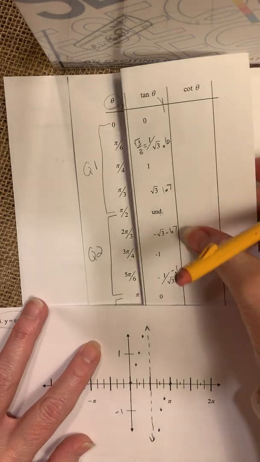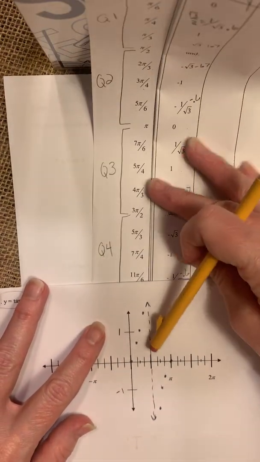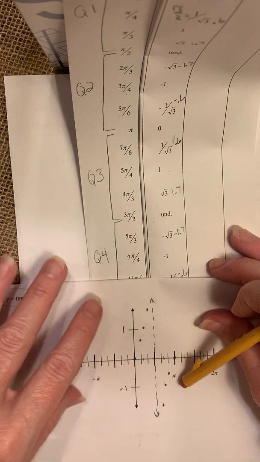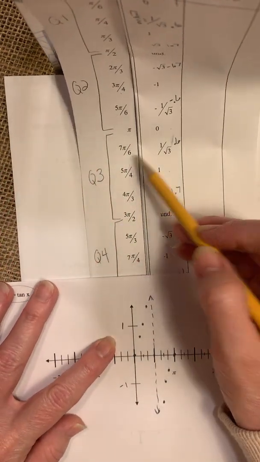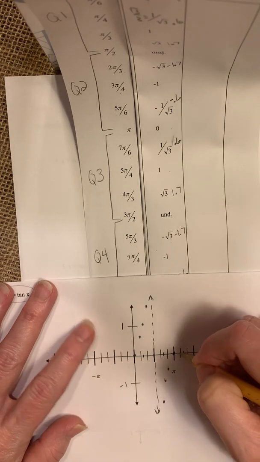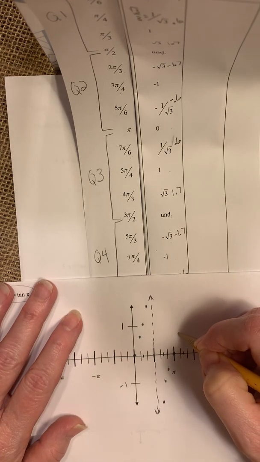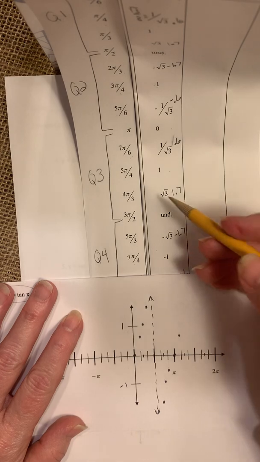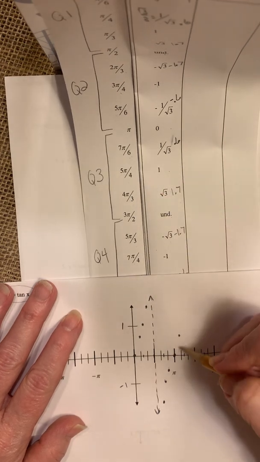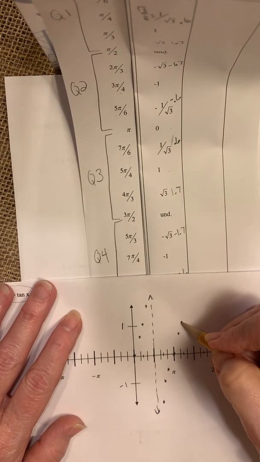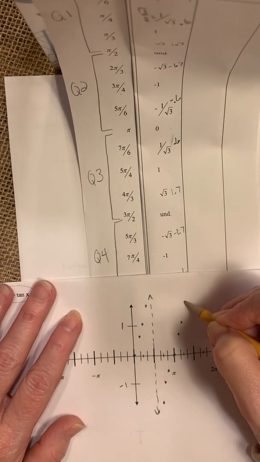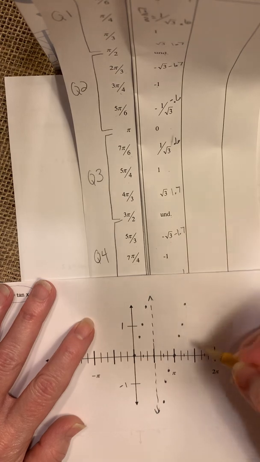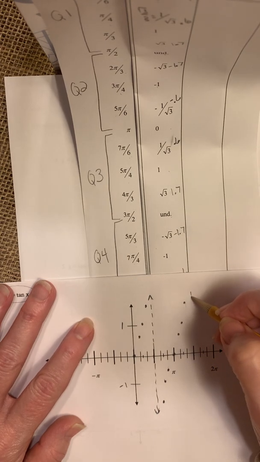All right, I'm going to slide this up so we can see the rest of these. So hopefully you can see those. All right, so at 7 pi 6, we have 0.6. At 5 pi fourths, 1. 4 pi thirds, 1.7. And then at 3 pi halves, we have another asymptote.